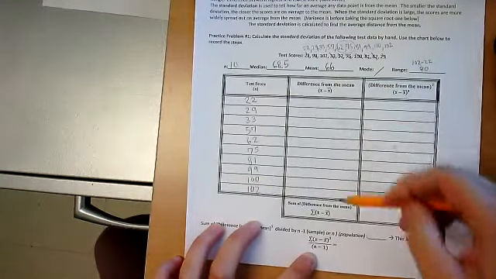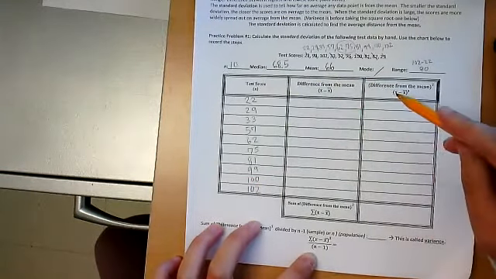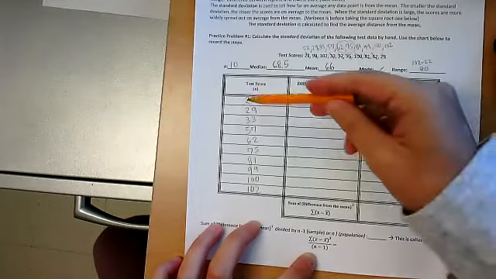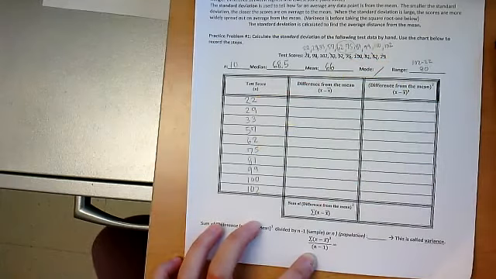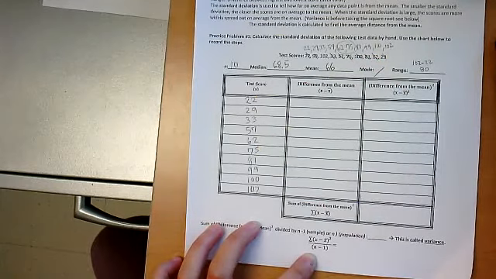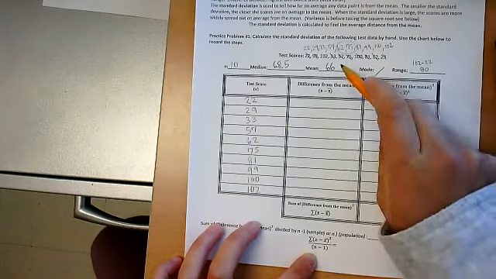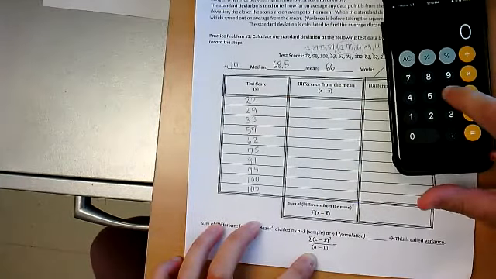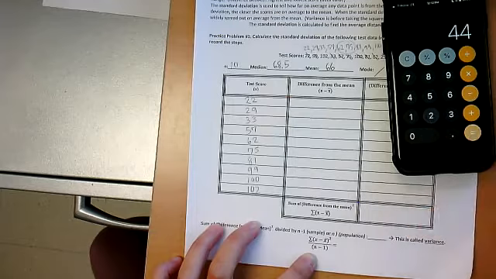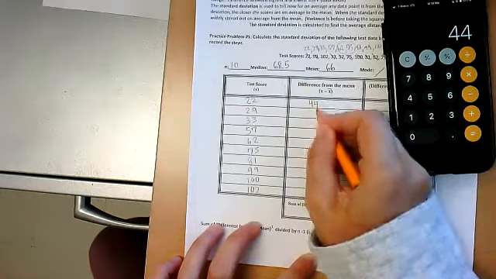Now the next column is saying the difference from the mean. So we're trying to figure out how far away these numbers are from our mean of 66. So all we're going to do is the mean minus each data point. For my first one, I'm simply going to do 66 minus 22. That's 44.